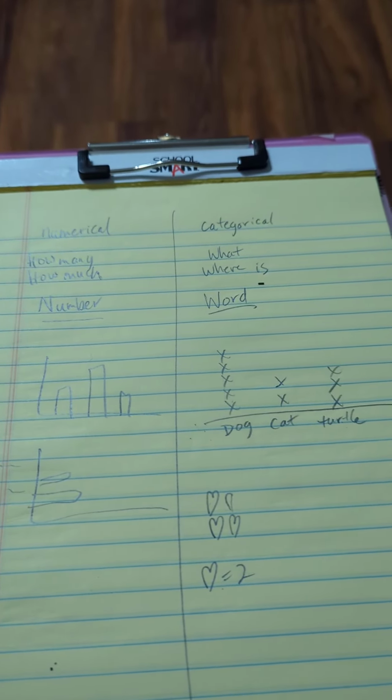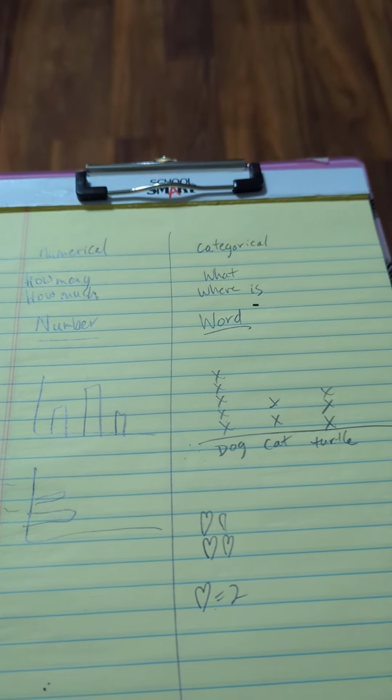And we are going into quadrilaterals and triangles. And that will be our next lesson.